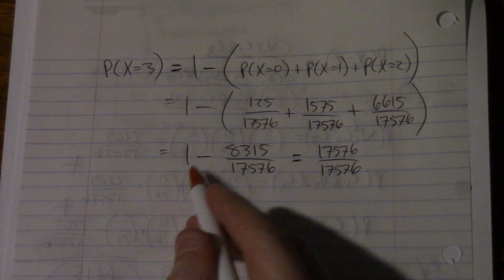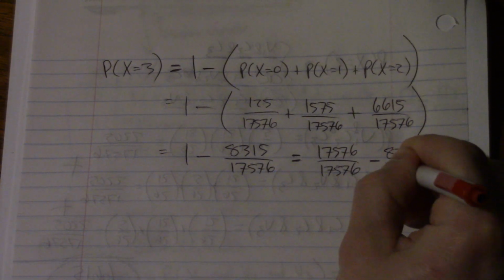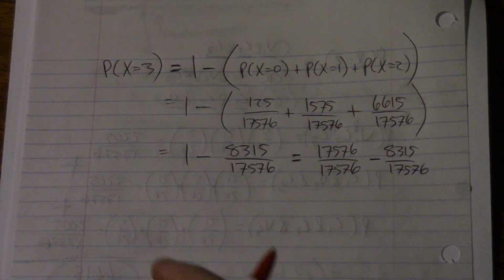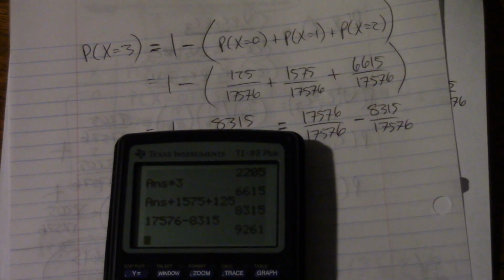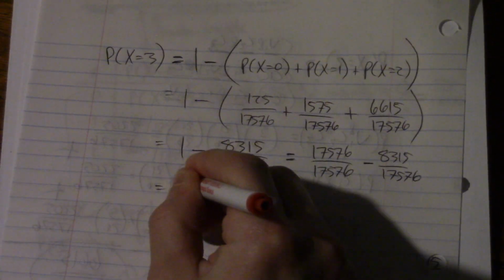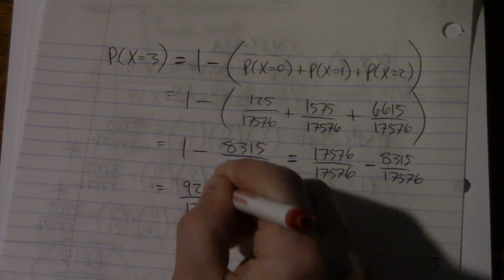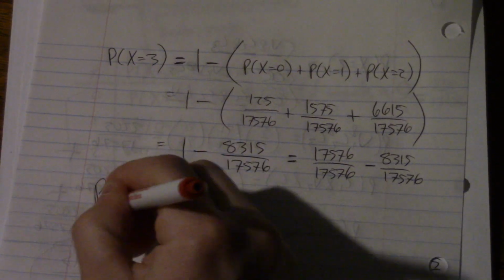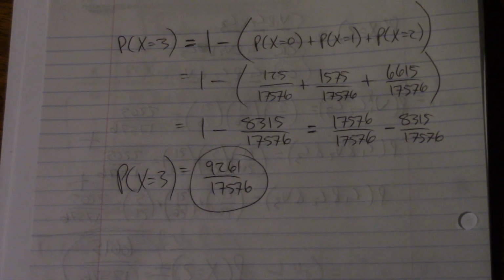That's the same as 1 minus 8315. So what we should end up with is 9261 over 17,576. And that's the probability that x is 3. Okay? Utilizing the complement rule.